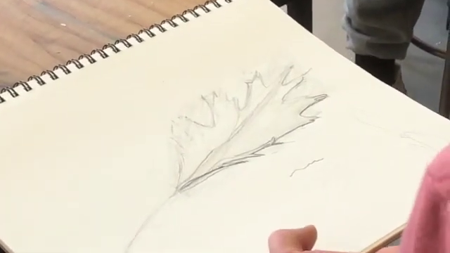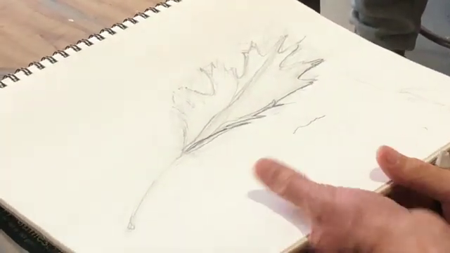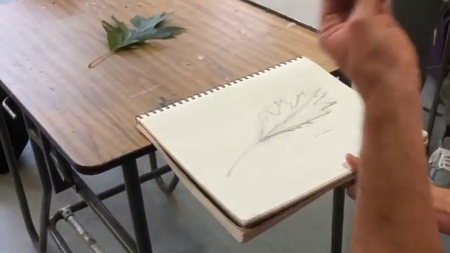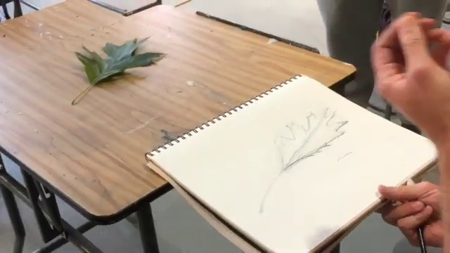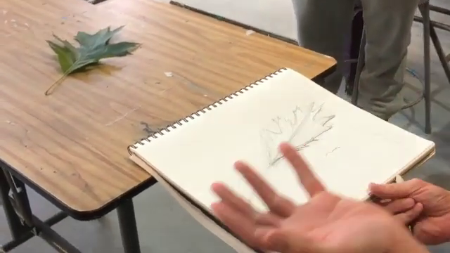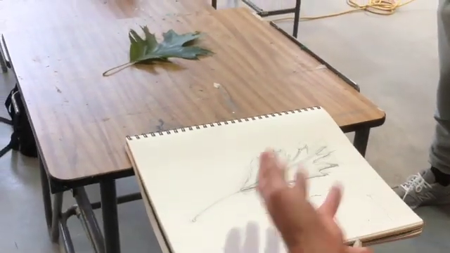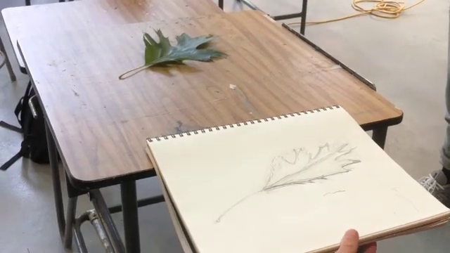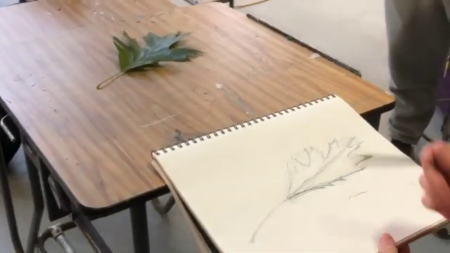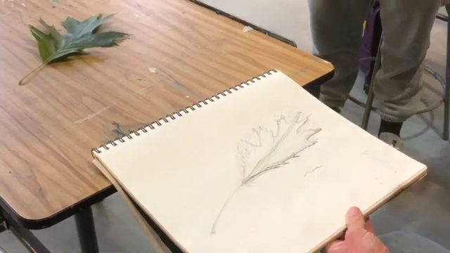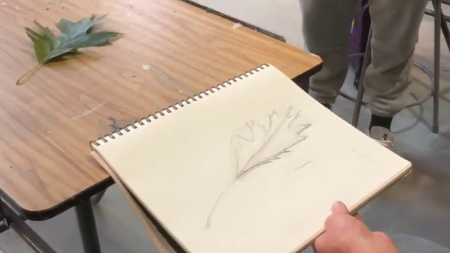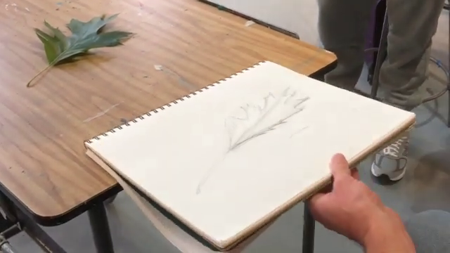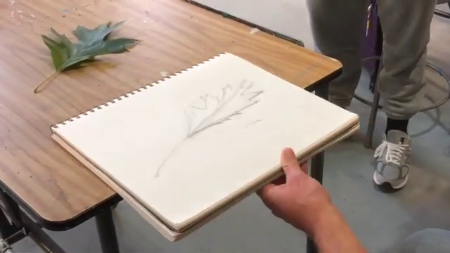Do you want us to get a giant leaf? I want you to get a big leaf. Okay. I picked a really complex leaf. If you pick a simpler leaf, this isn't going to take you as long. However, I want this drawing to take you at least half an hour. So if you found a simple leaf and you think you're done, make sure that your drawing represents at least a half an hour of drawing, okay? And then we'll go on from there, all right?